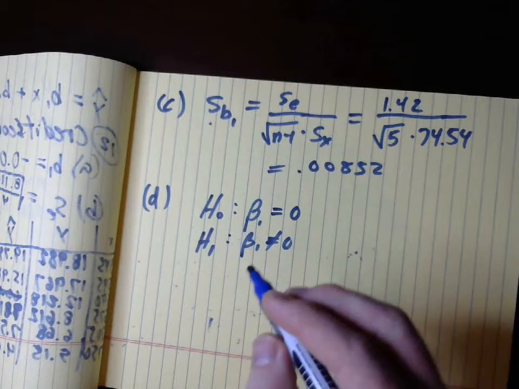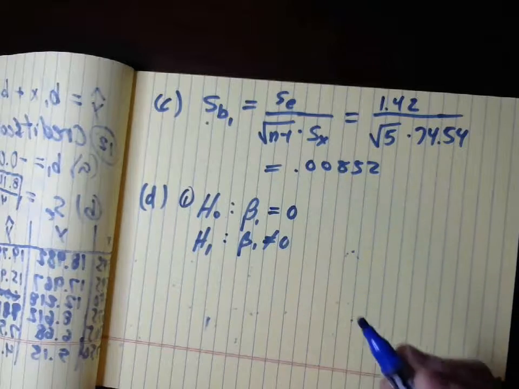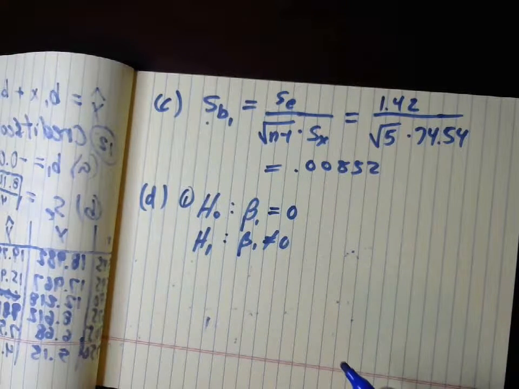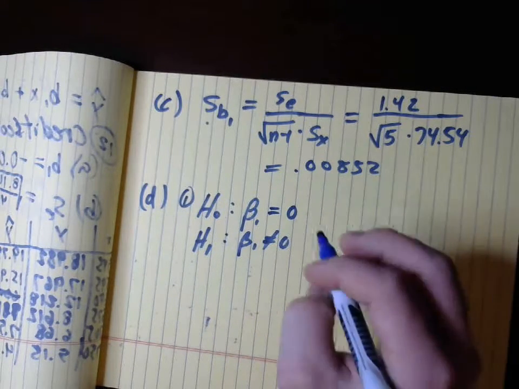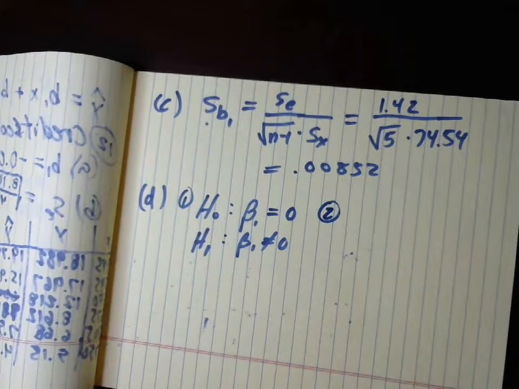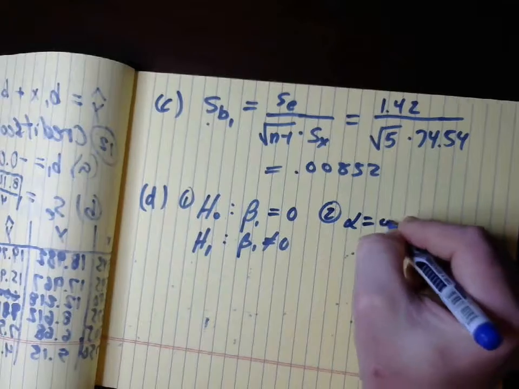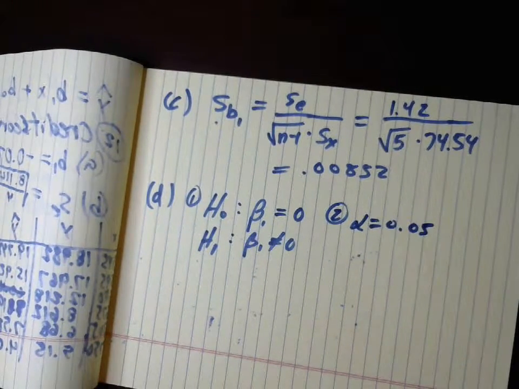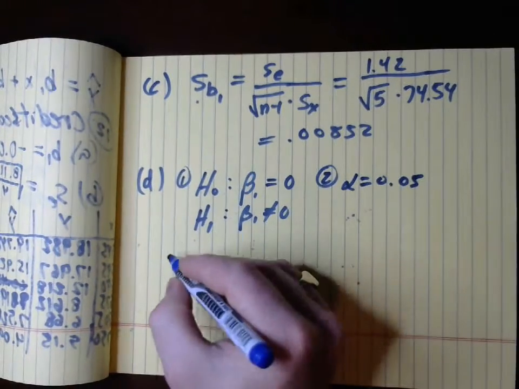So step 2, so there's step 1. We've already done the preliminary requirements. We're assuming that they're correct at this point. Step 2 is just quite simply state your alpha. Okay, good. Step 3.